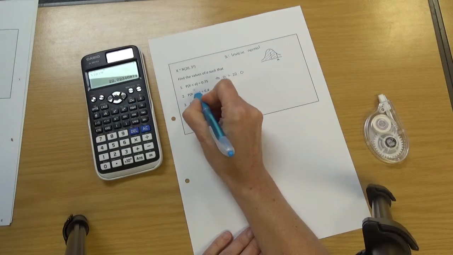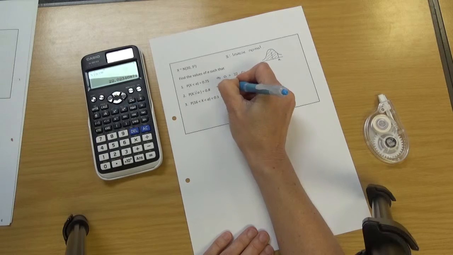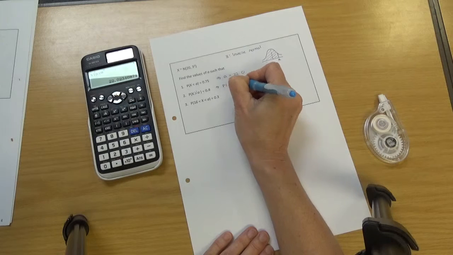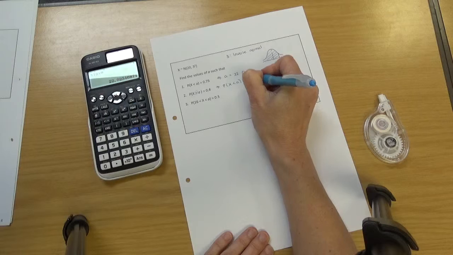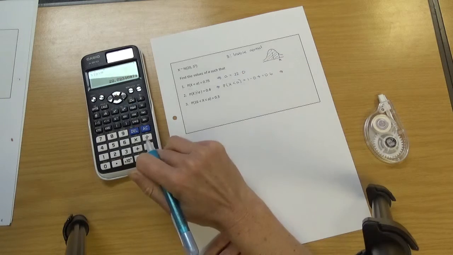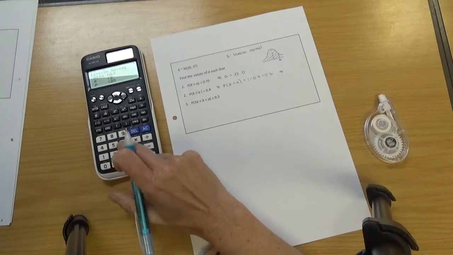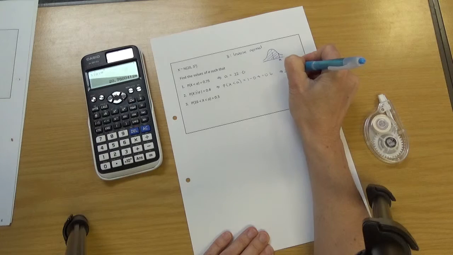If we have a situation where it gives us greater than, we have to convert this to being less than, which is just 1 minus that answer. Then the calculator can do it for us. So if the area is 0.6, it's 20.8.